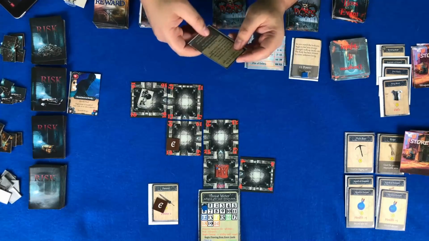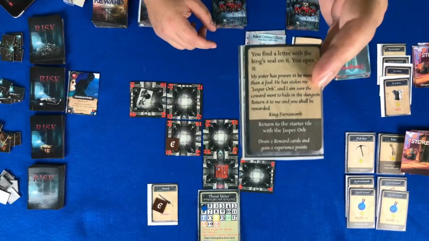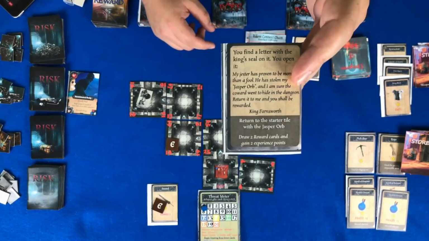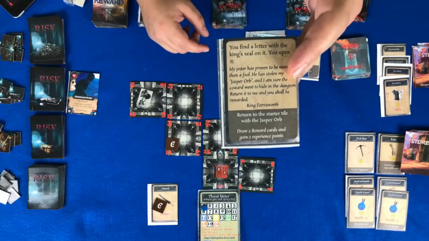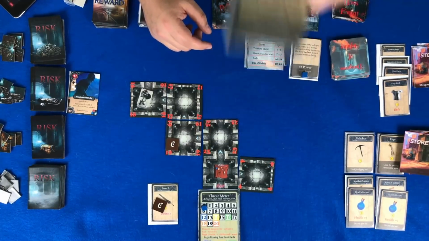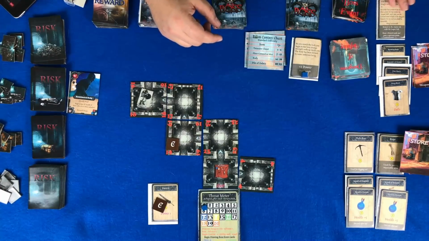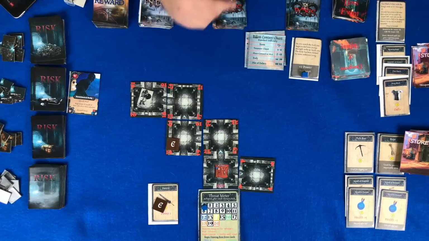So, awesome. We got a quest. So here's the other way where you get experience points: within these decks there are quests that you can do. So, yay. We got a new quest. We'll put this off to the side right here, knowing that we have to fulfill this quest now to get more experience.